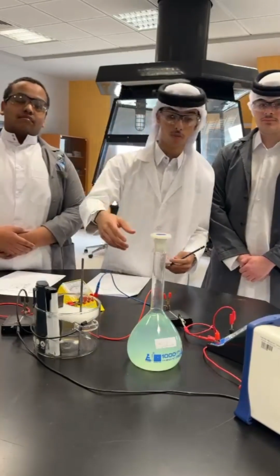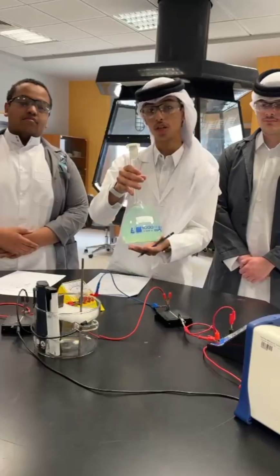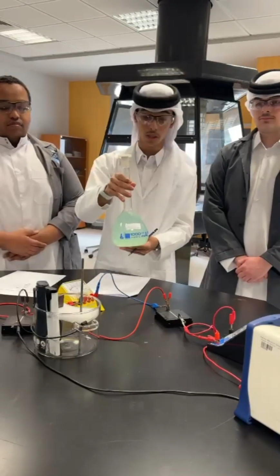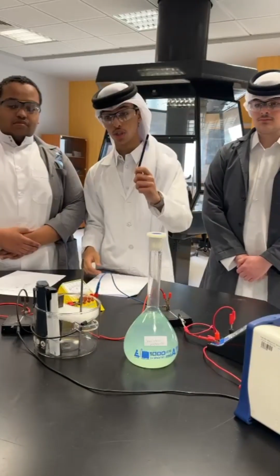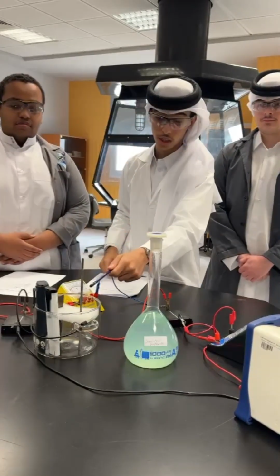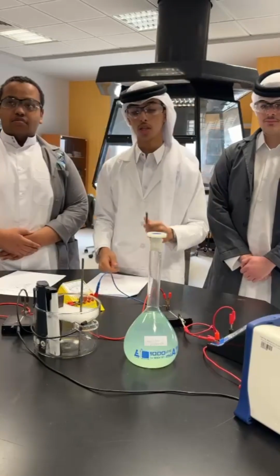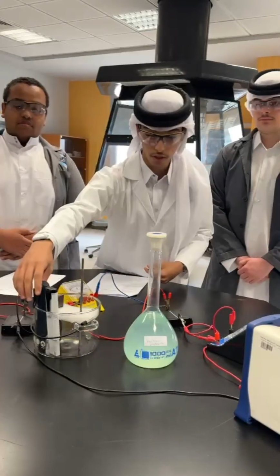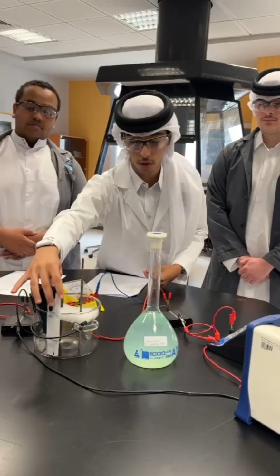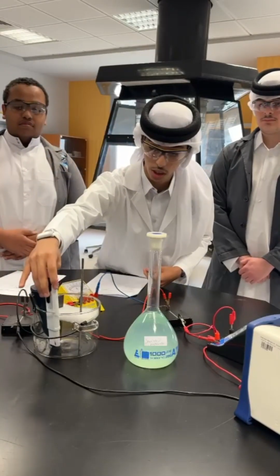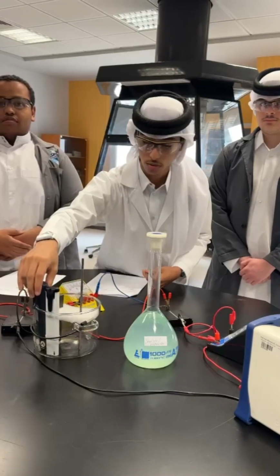We have the simulated wastewater, which will help show us exactly how electrolysis will work. And then we have the two main items in the experiment, which are the anode and the cathode, the cathode being the steel and the anode being the graphite. And then we have our conductivity meter, which will give us a reading of the conductivity, and our pH sensor, which will give us a reading of the pH.